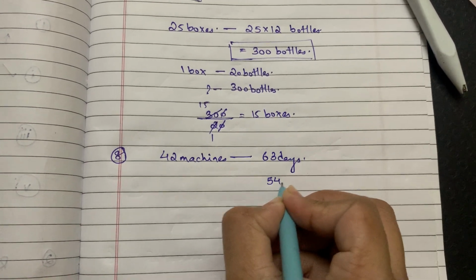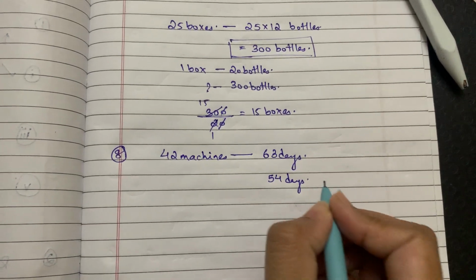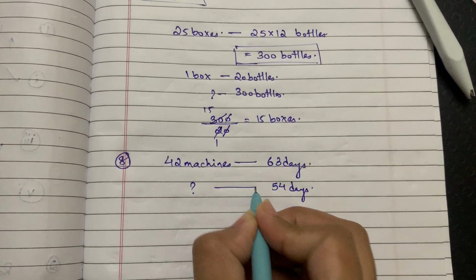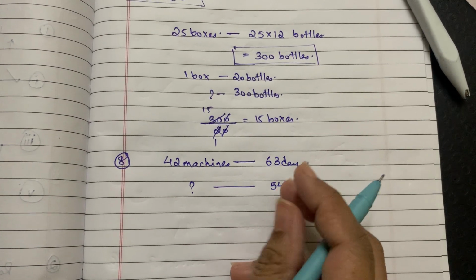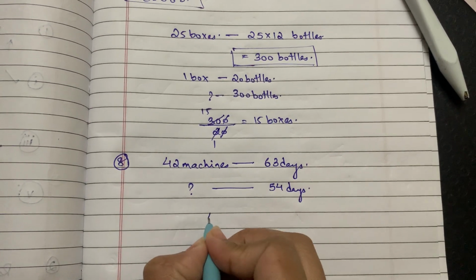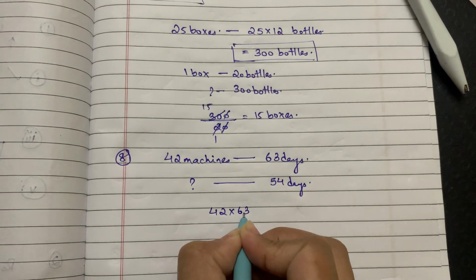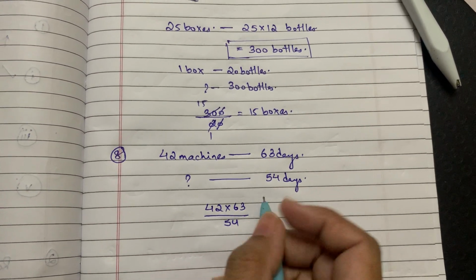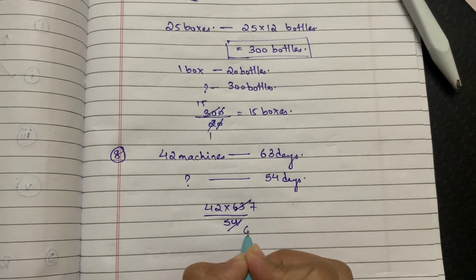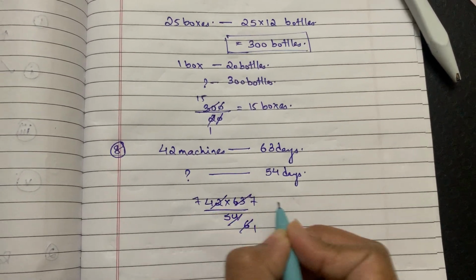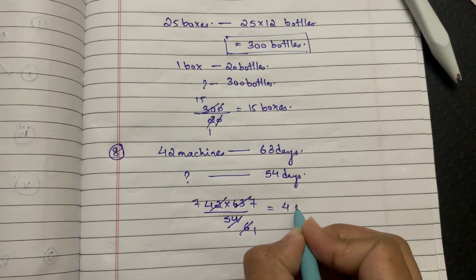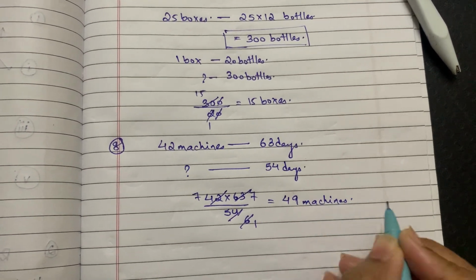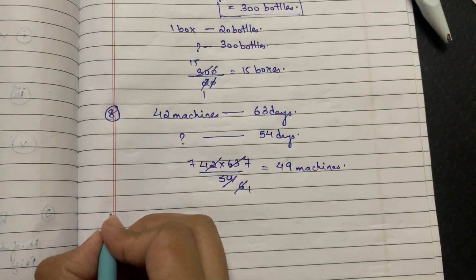In 54 days, if I want to finish the work, that means less days, more machines required. Inverse proportion. So 42 times 63 upon 54. This goes in the 9 table. So it's going to be 7 times 7, 49 machines will be required for this particular task to be completed.